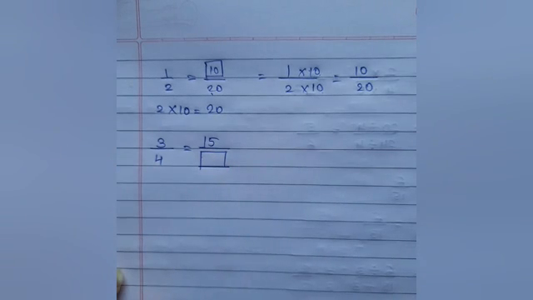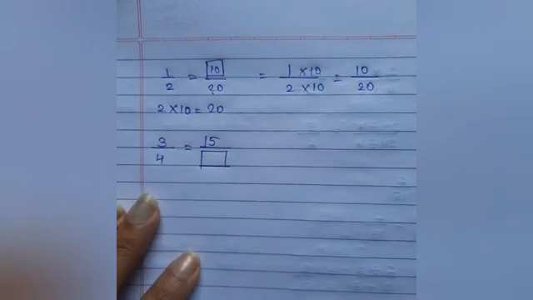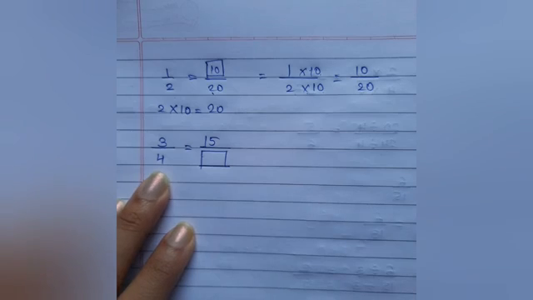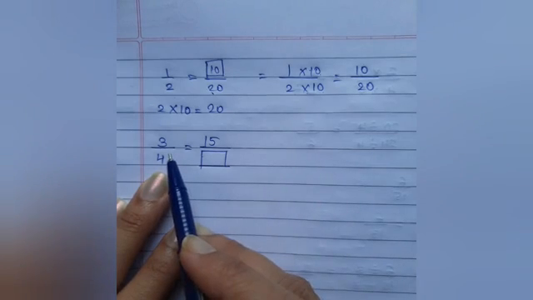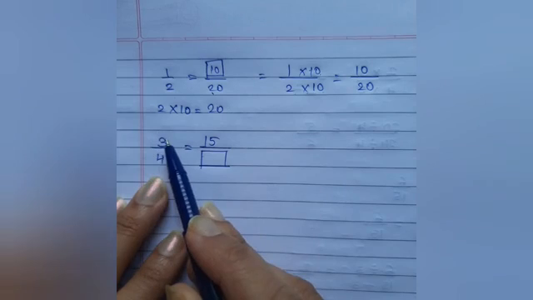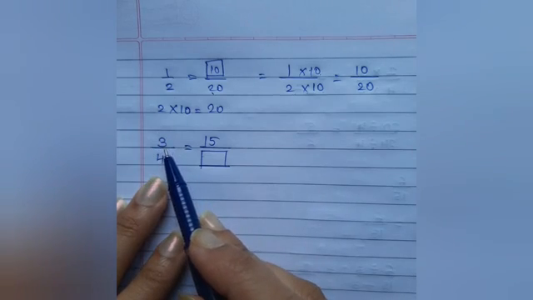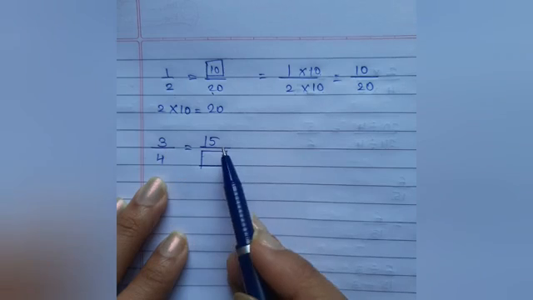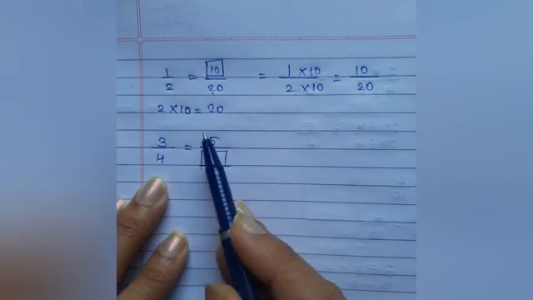Now we should take one such number which is to be multiplied by this given fraction, and its value will be the equivalent fraction.